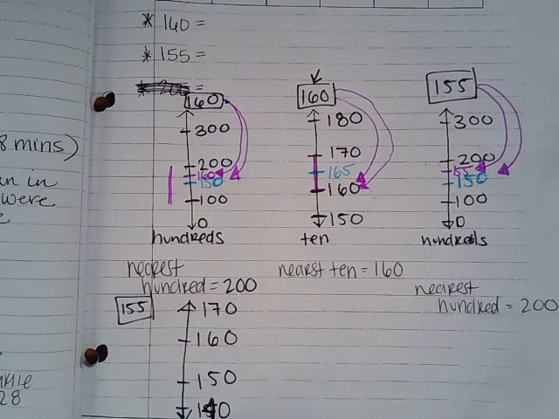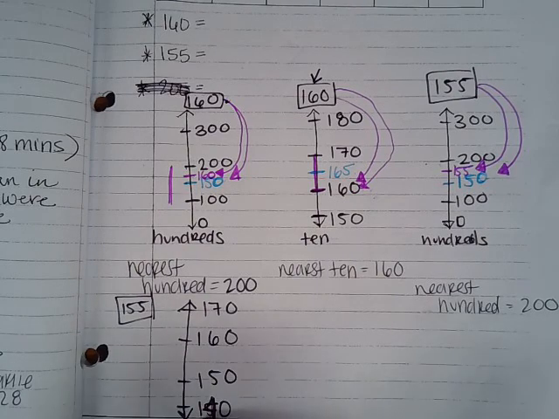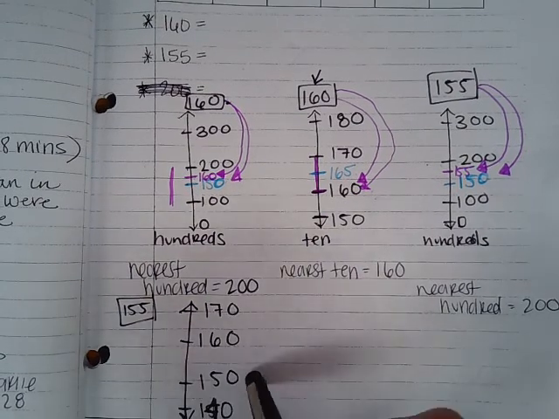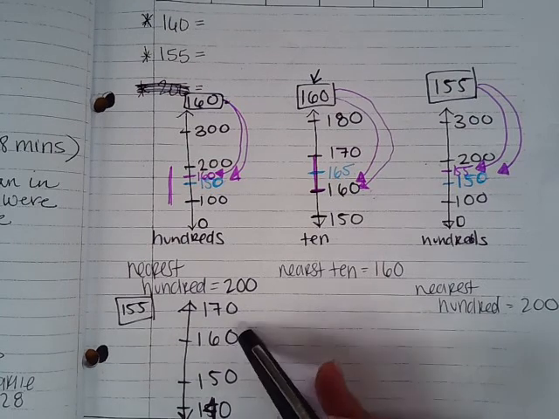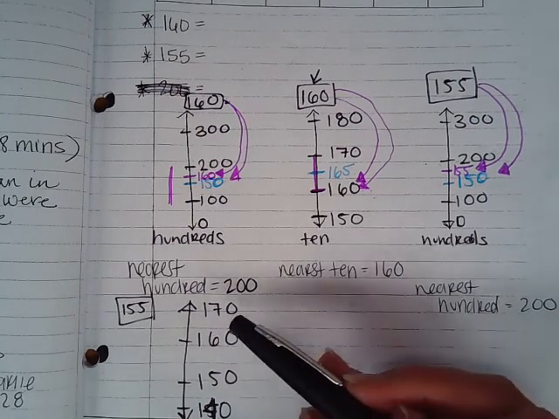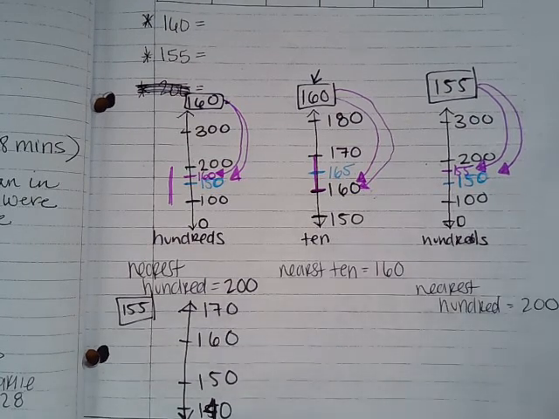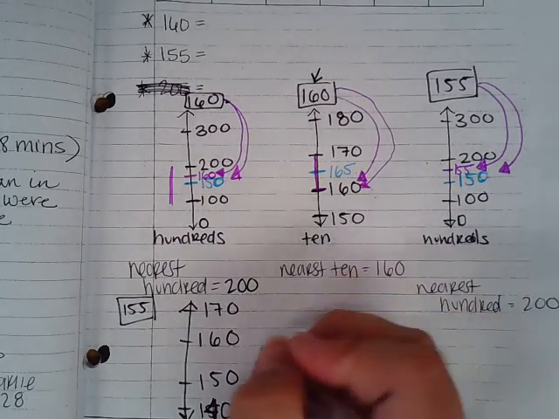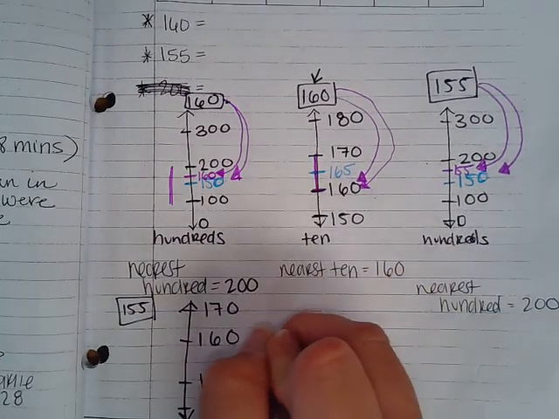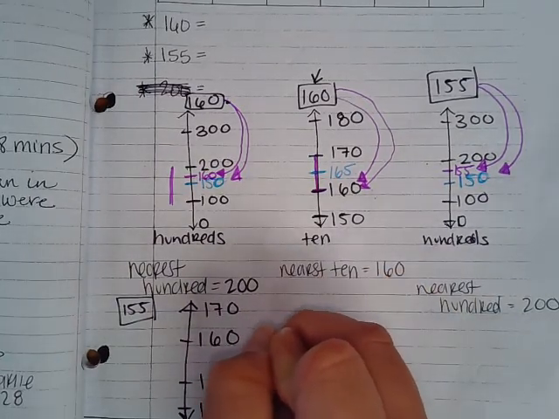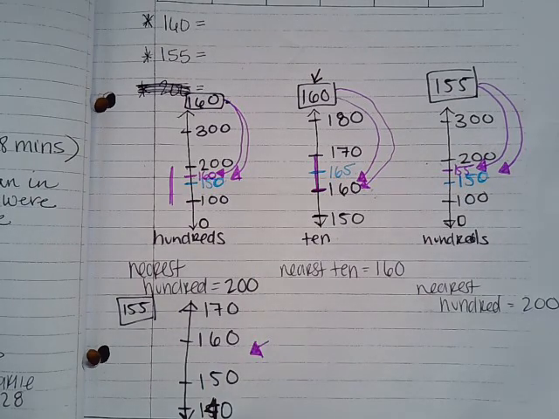So can you all tell me where 155 lives between? Does it live between 140 and 150? Or does it live between 150 and 160? Or is it in between 160 and 170? It's right in here, right? It lives between 150 and 160.